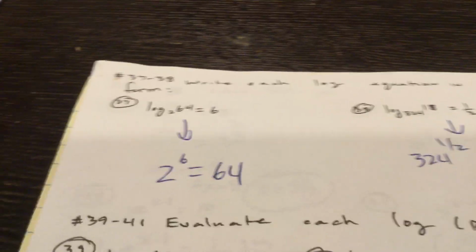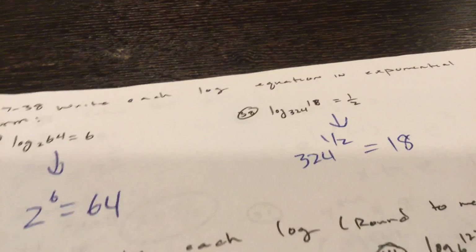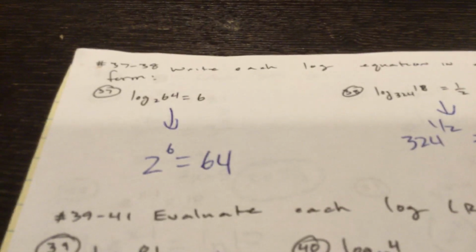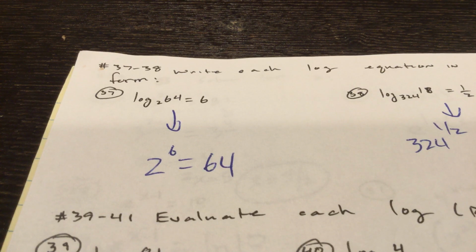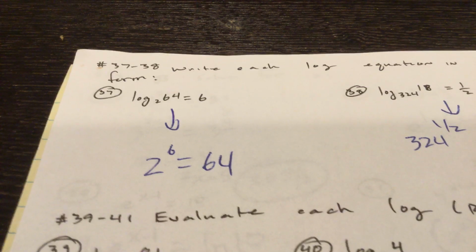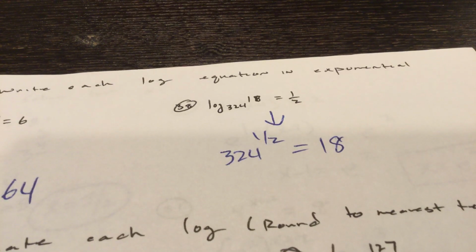37 through 38, write each log equation in exponential form. Log base 2 of 64 is 6, so 2 to the 6th is 64. If log base 324 of 18 is 1/2, then 324 to the 1/2 power is 18. That is a very true statement.